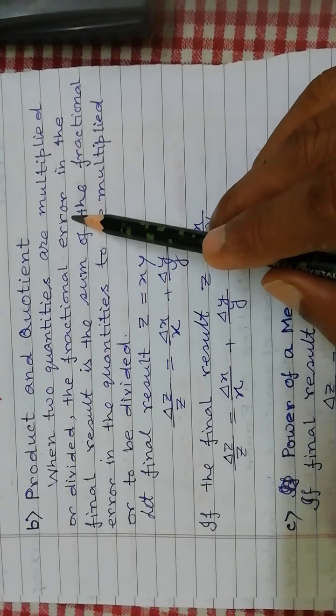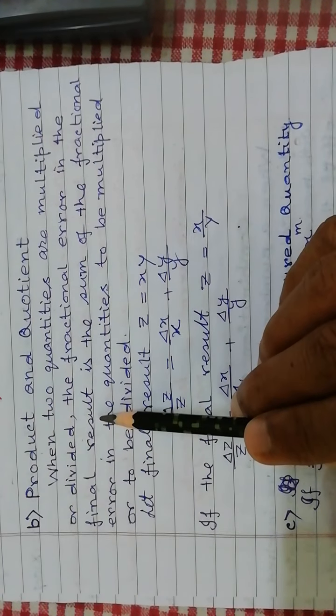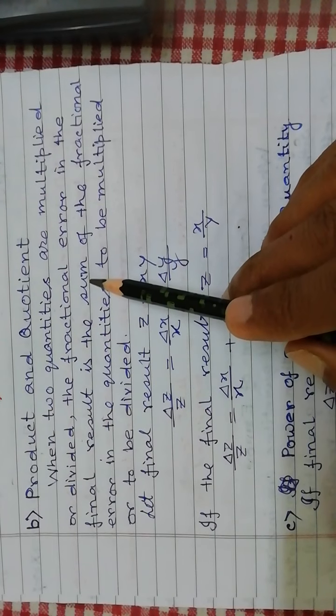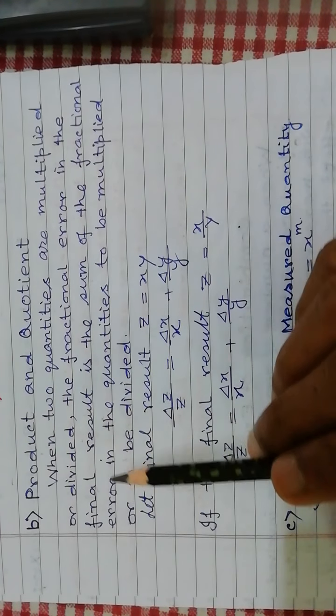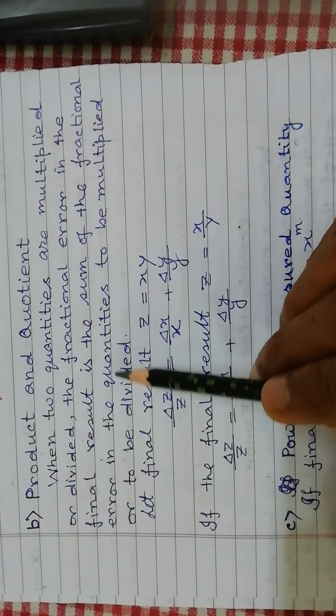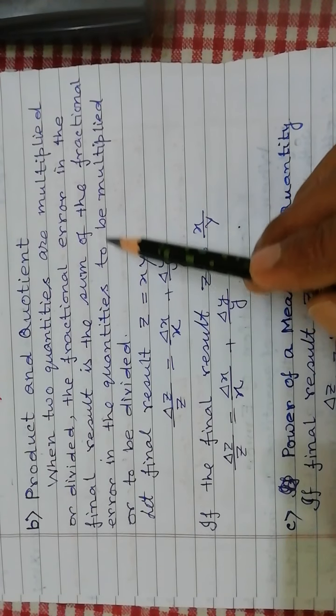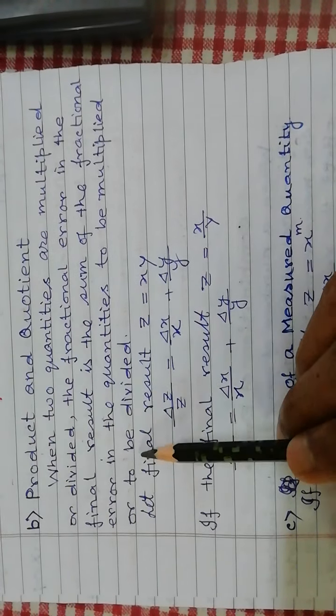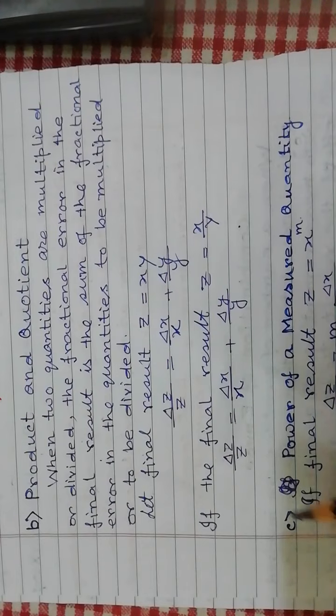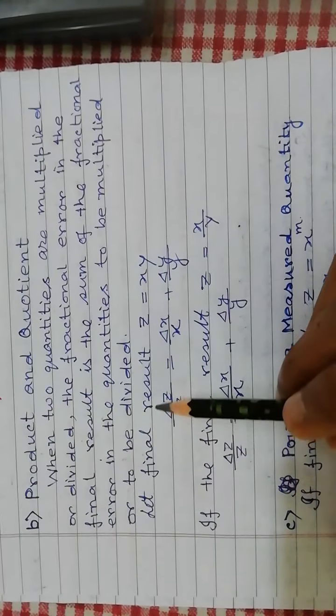The fractional error in the final result is the sum of the fractional errors in the quantities to be multiplied or to be divided.